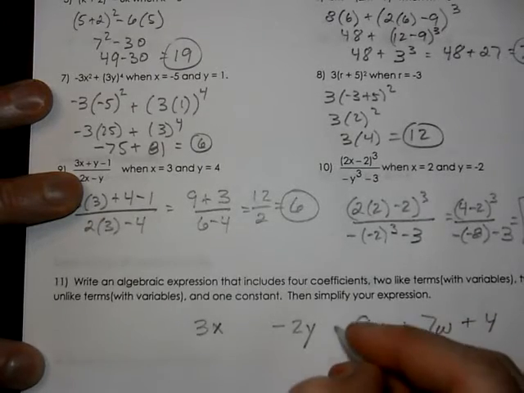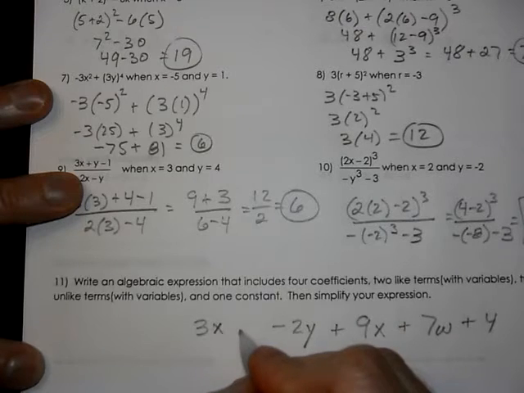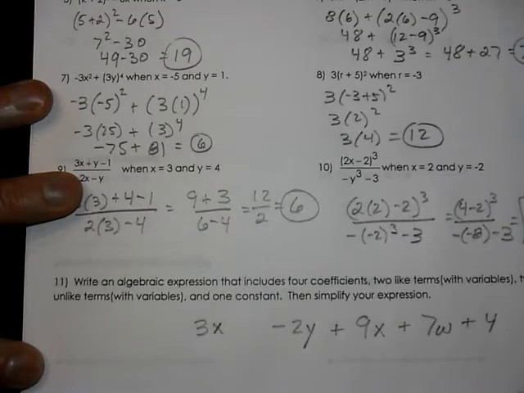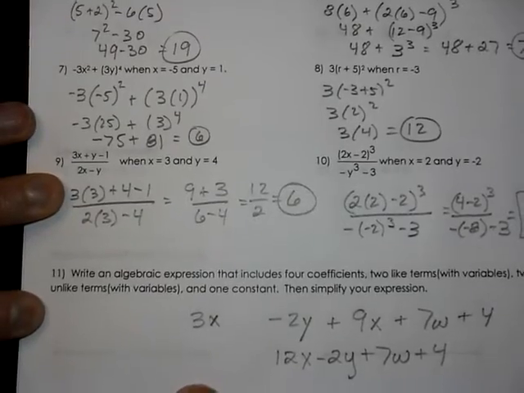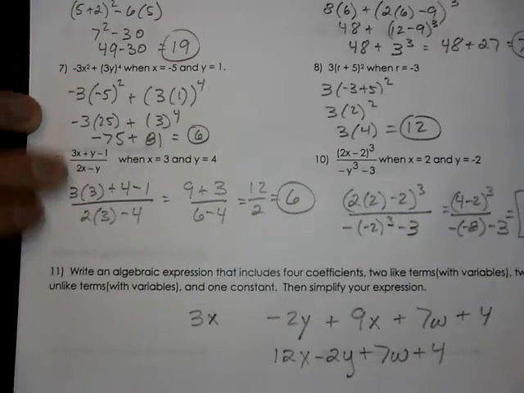So a positive 7, a positive 9, and then simplify your answer. The best we could do is bring the 3x and the 9x together. Negative 2y, positive 7w, plus our constant. Yours might look a little bit different than that.